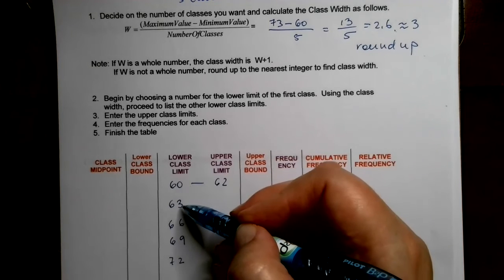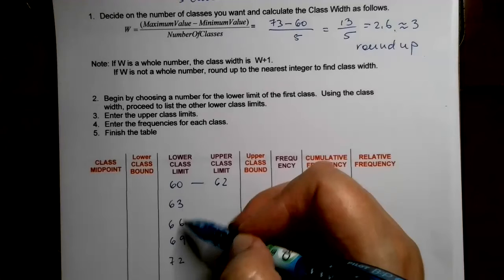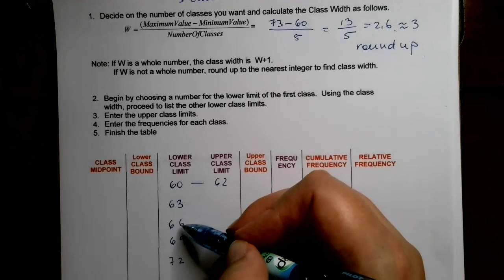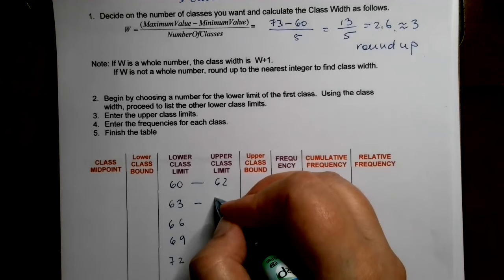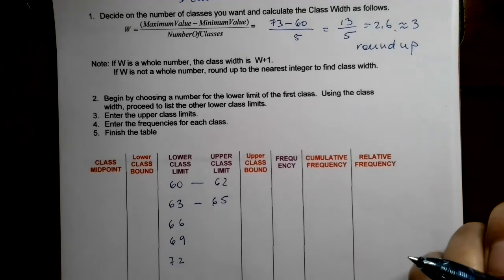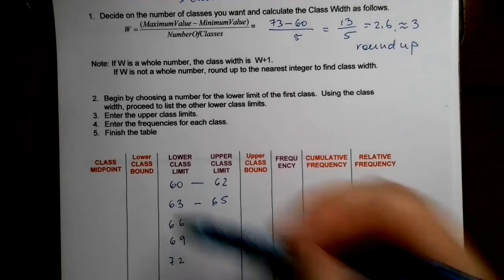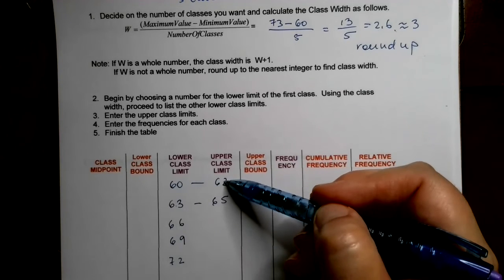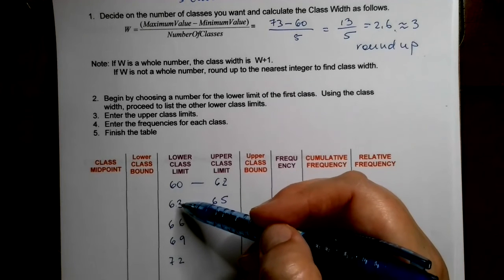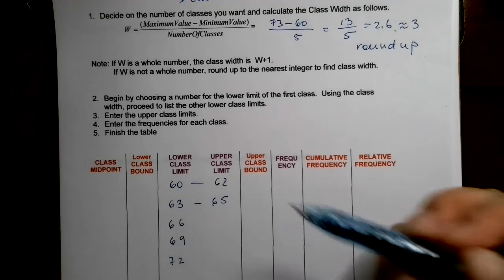Okay, so the next class, the third class, starts with 66. So this class should cover everything up to 66, so it's up to 65. So again, because we have discrete data, we don't have anything between 62 and 63. So this class covers everything up to 62, and this class covers everything between 63 and 65, including 63 and 65.